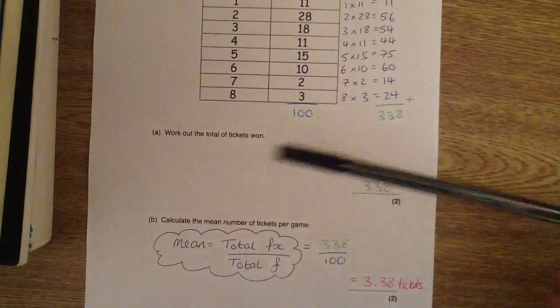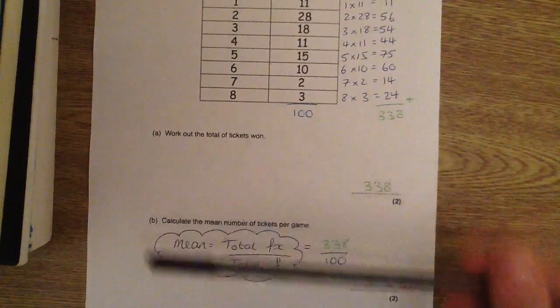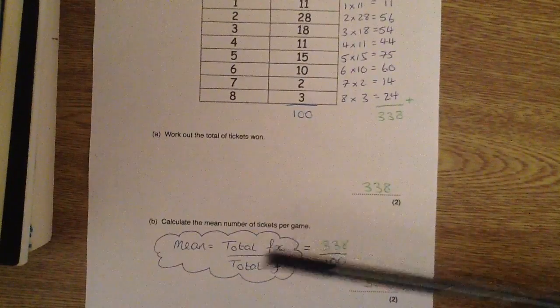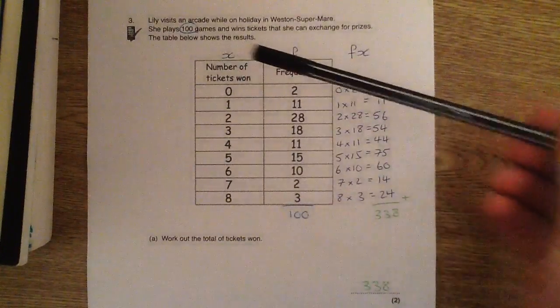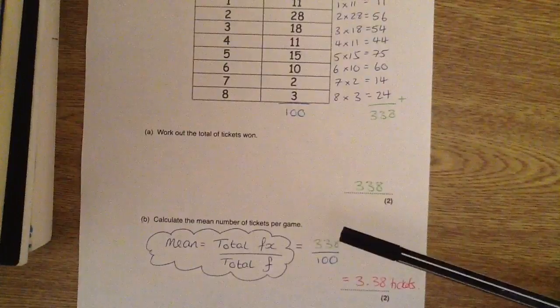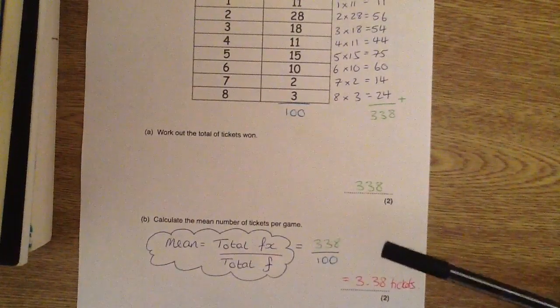Second part of the question, calculate the mean. So again, using that formula, the mean is total FX over the total of the Fs. We add up the FX, we get 338. We don't need to add up this column because it's given in the question. 338 divided by 100 is 3.38.